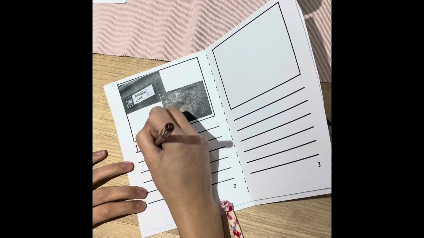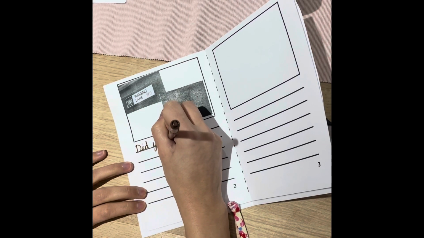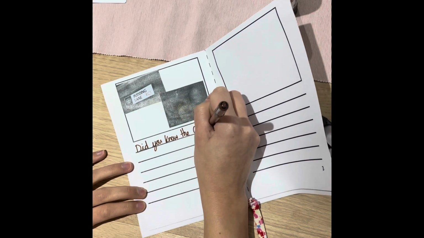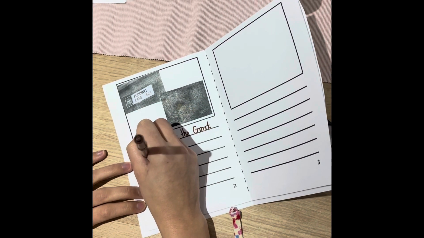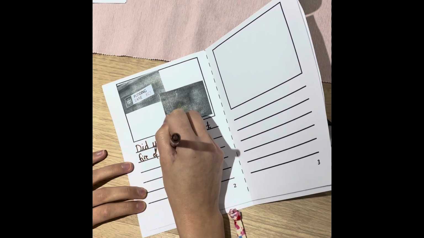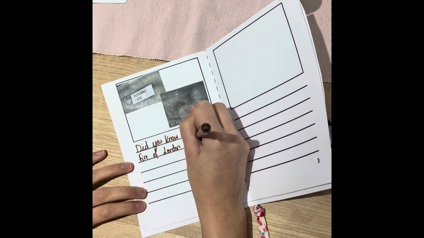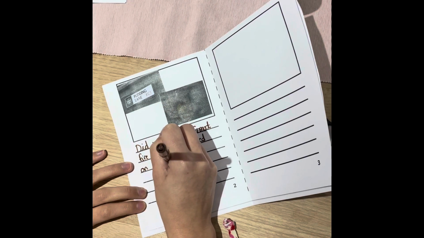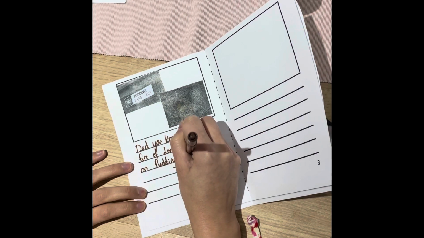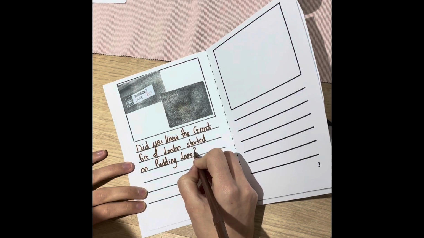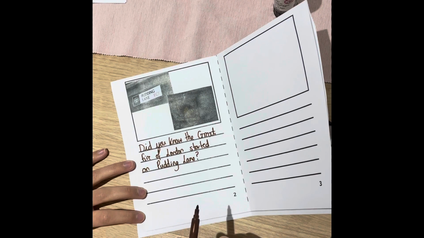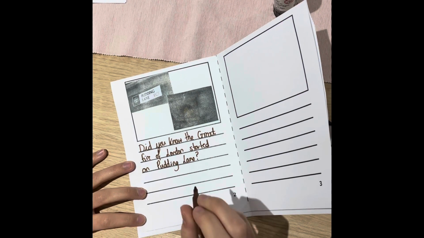Did you know the Great Fire of London started on Pudding Lane? And I've got capital letters for Pudding Lane because it's a proper noun. The end of that question, I need a question mark. Did you know the Great Fire of London started on Pudding Lane?